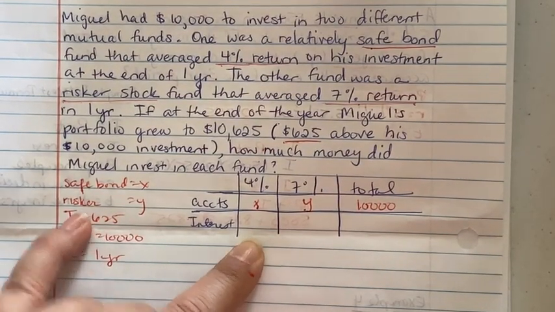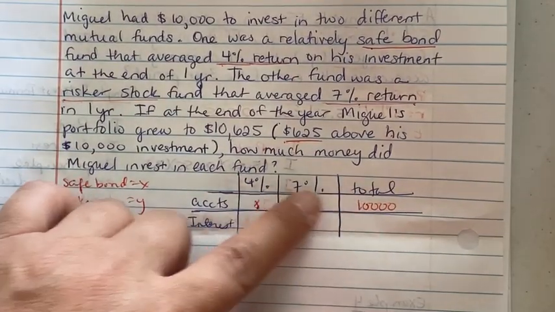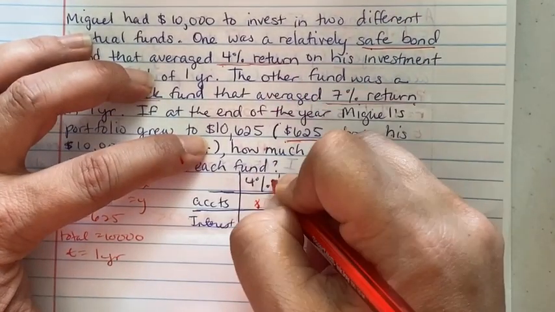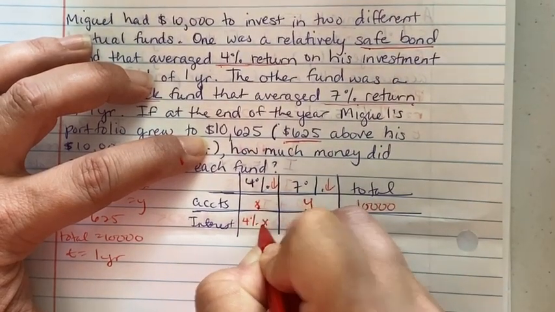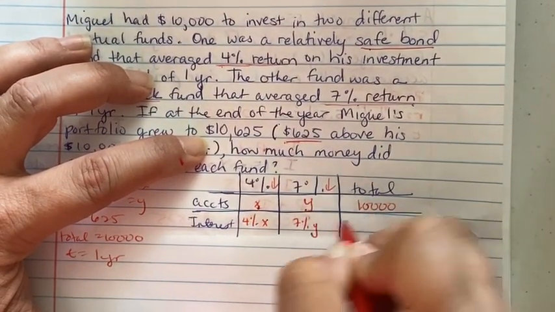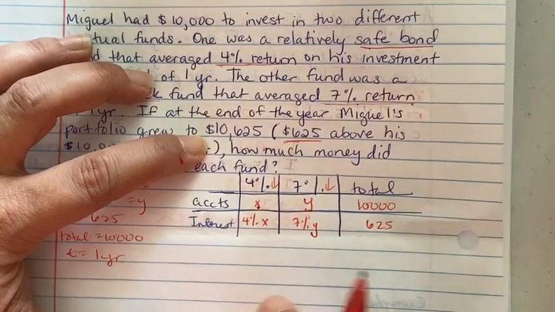Interest. Now, noting these percentages at the top, you're going to use that for multiplication down. So we're going to write 4% with an X, 7% with a Y, 625.